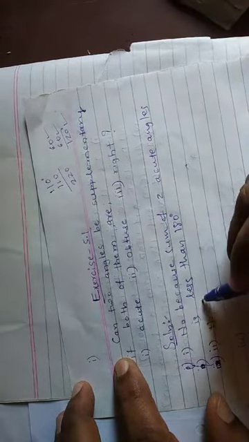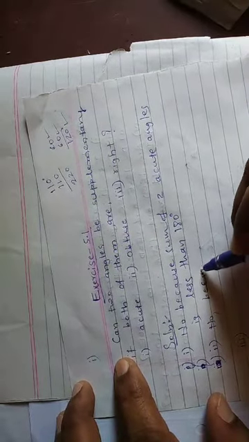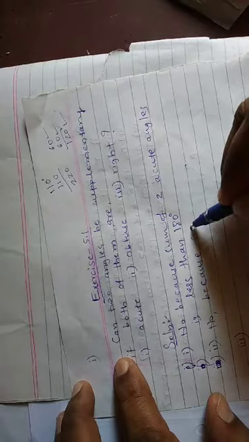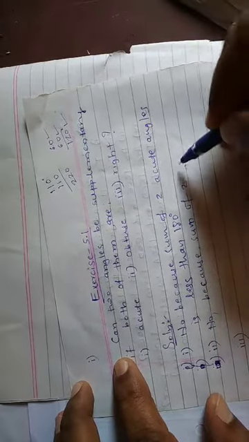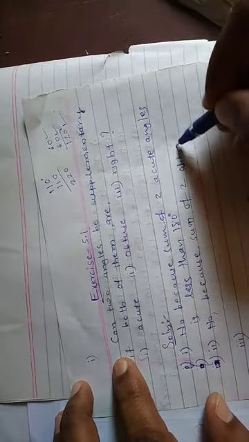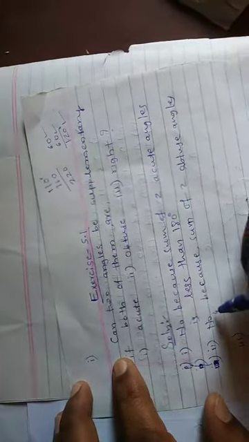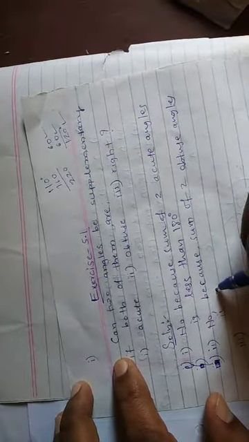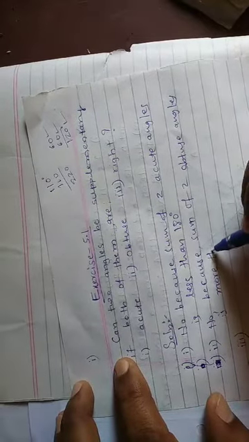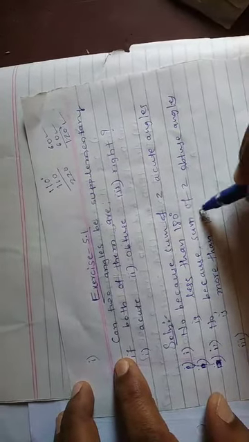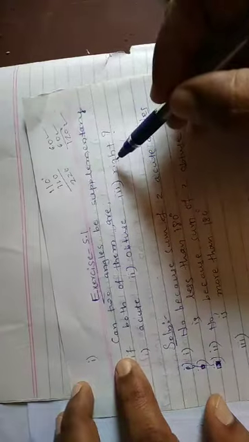Understood this one? No, because the sum of two obtuse angles is more than 180 degrees.